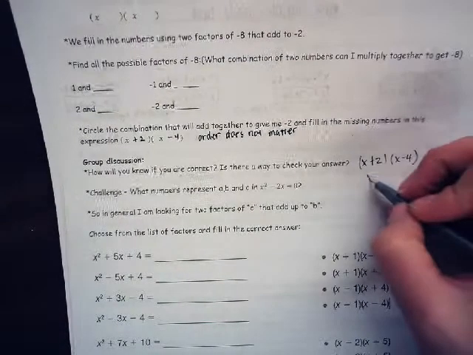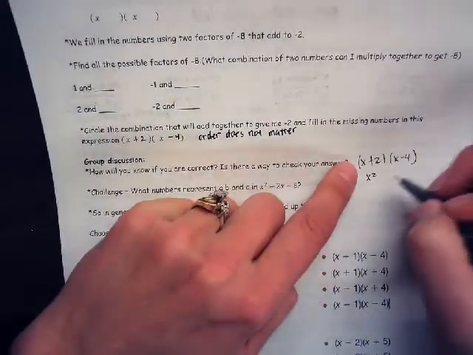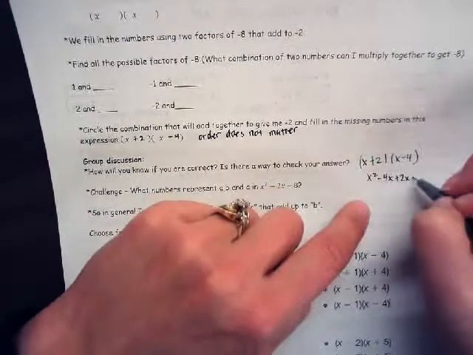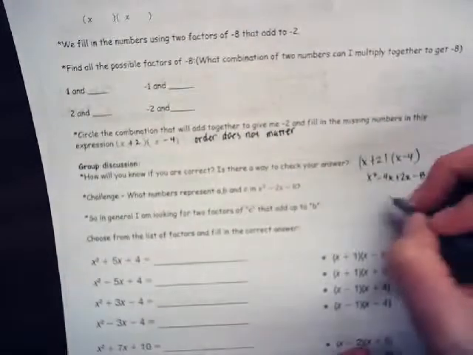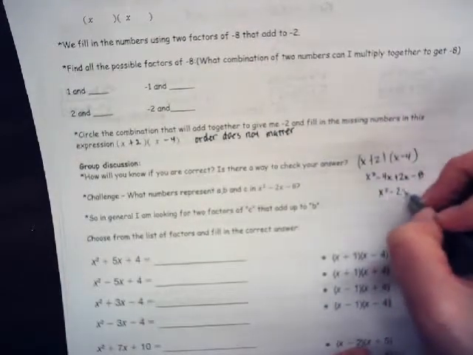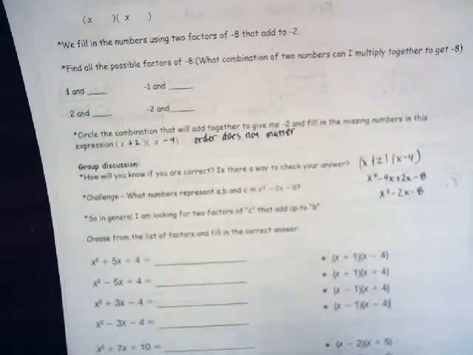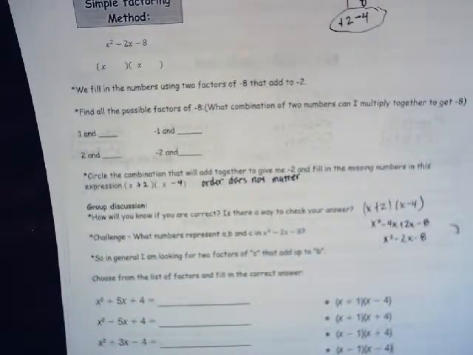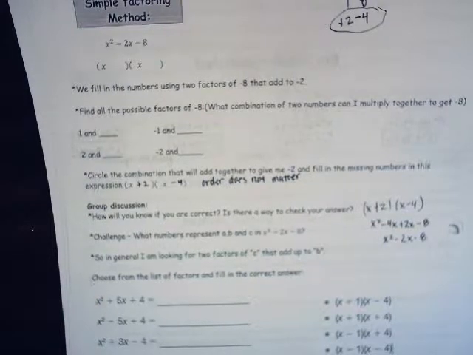So we'd have first, which would give me x squared, outside, which would give me negative 4x, inside, which gives me 2x, and last, which gives me negative 8. So I have x squared minus 2x minus 8. And I look up here where I started, and I got the same thing. So I know my answer when I factored it is correct.